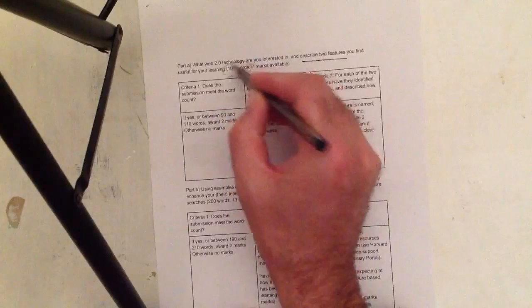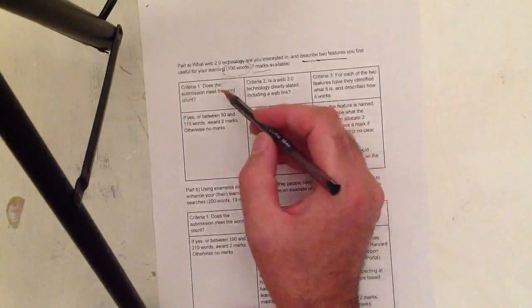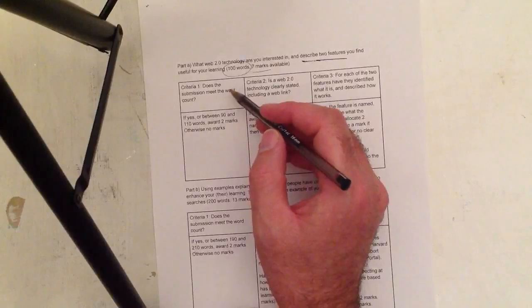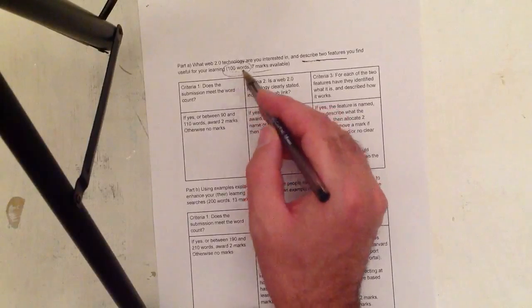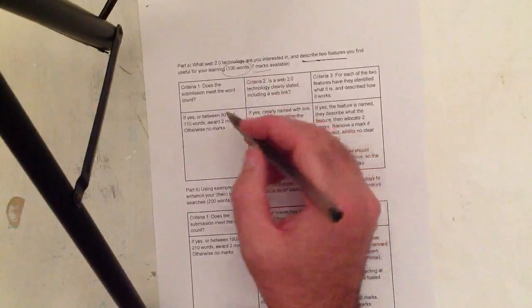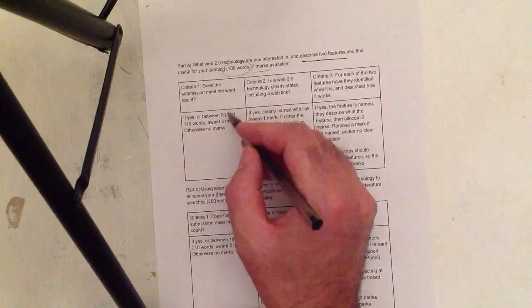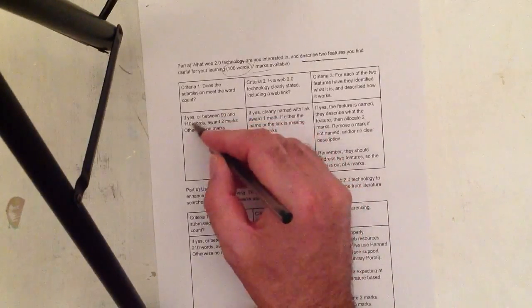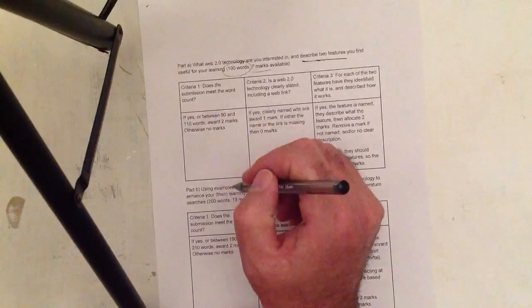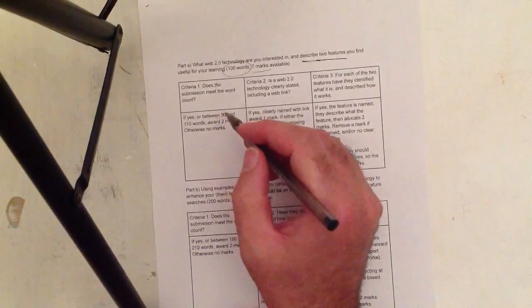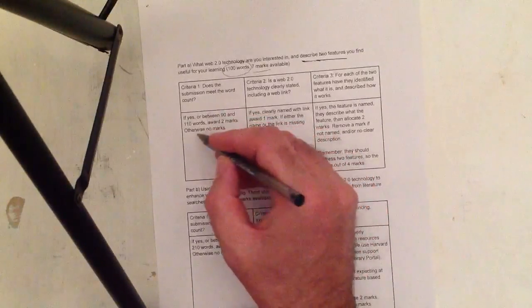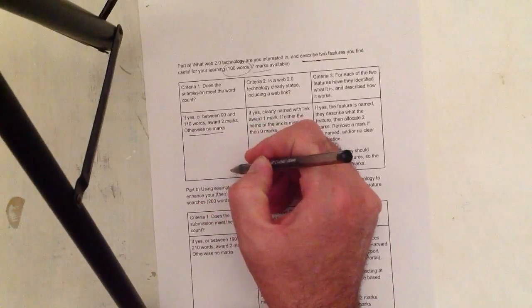Firstly, it's only 100 words and it's 7 marks. And I've split the marks down as follows. So criteria 1 is, does the submission meet the word count? So you'll be given 2 marks if you write between 90 to 110 words for this complete answer. If you write more or less, I'll give you no marks. So that's your word count mark.